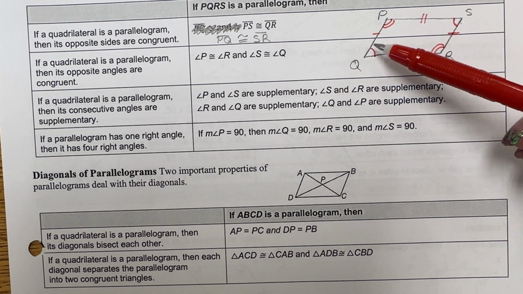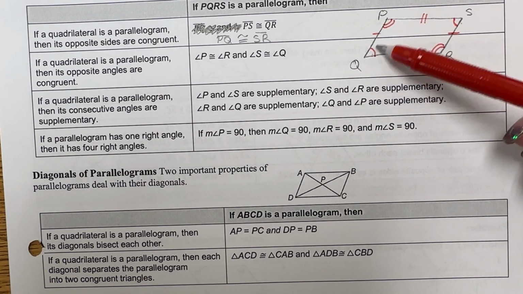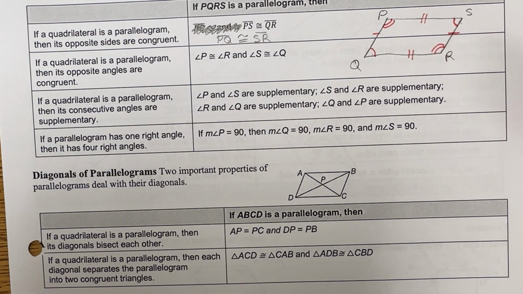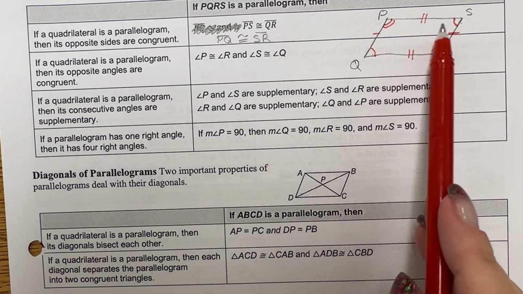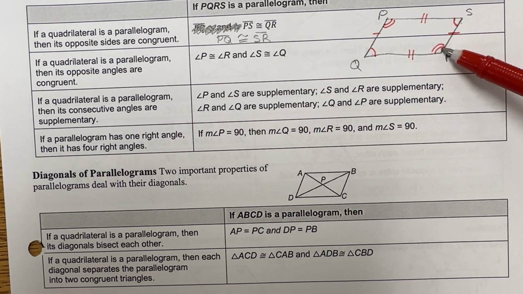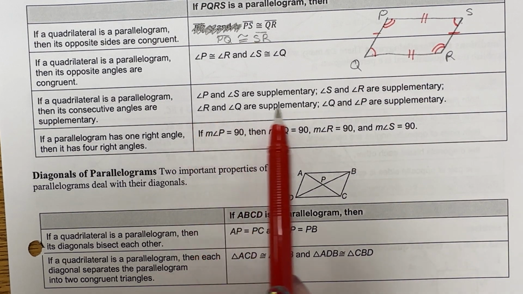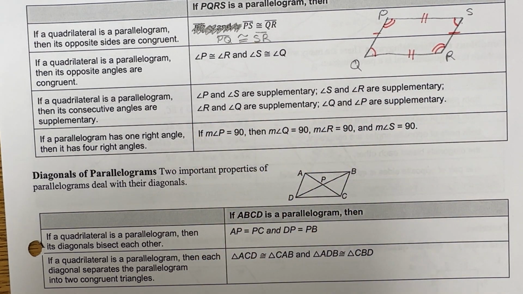So if I take these two angles, one acute, one obtuse, and I add them, they add up to be 180. I can also go this direction, adds up to 180, this direction 180, or this direction 180, and all of those angles are written down here. So you would add them up to 180.